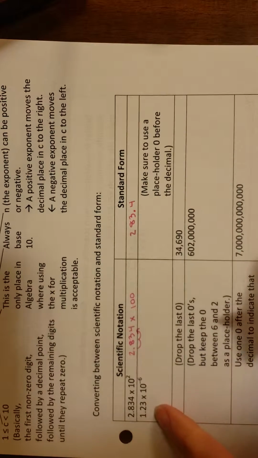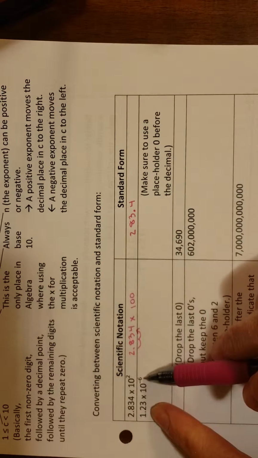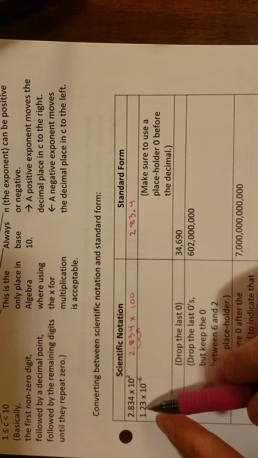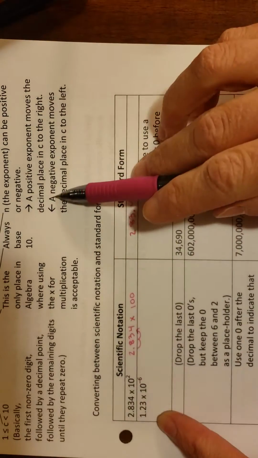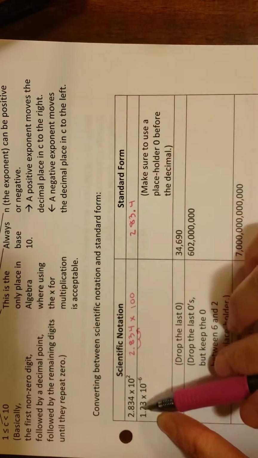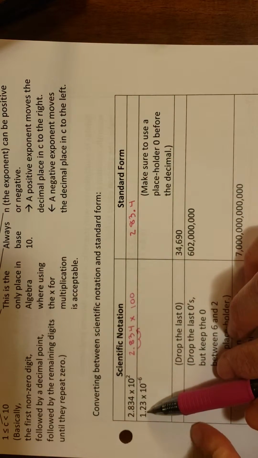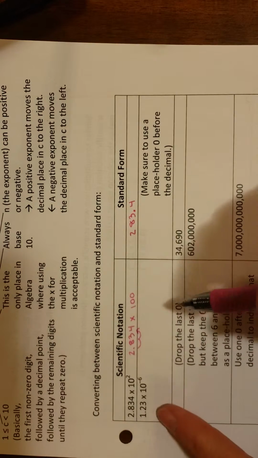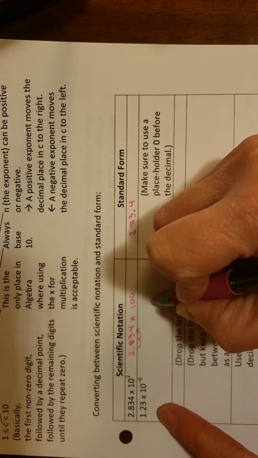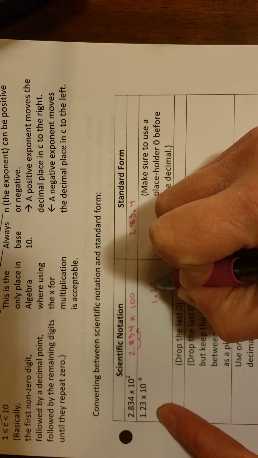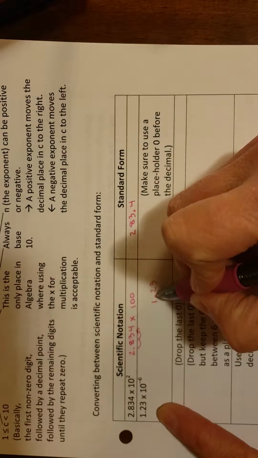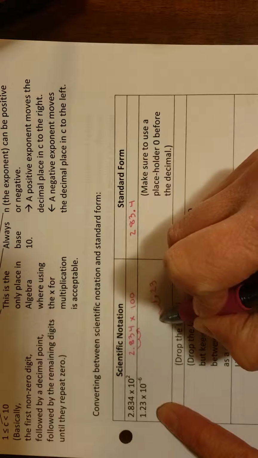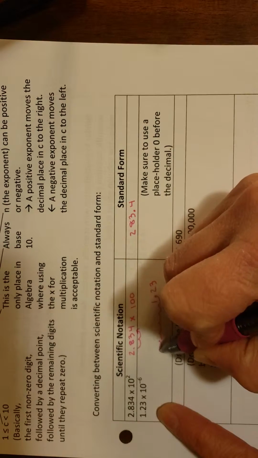Okay, so now I have a negative exponent, so I'm going to expect that my number in standard form is going to be a decimal. And because I have a negative exponent, I'm going to move my decimal from scientific notation to the left. That makes sense because I'm going to be making it smaller. So I'm starting with 1.23. I'm going to move 6 places to the left. So 1, 2, 3, 4, 5, 6.